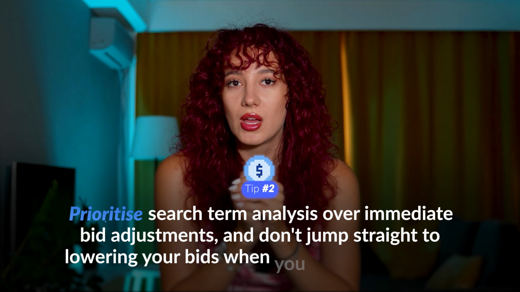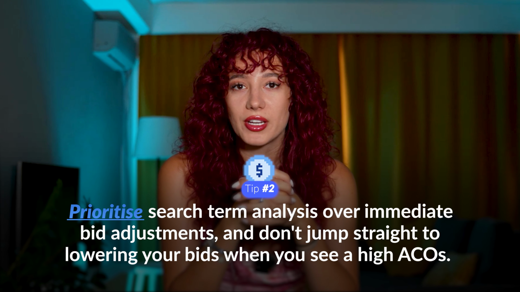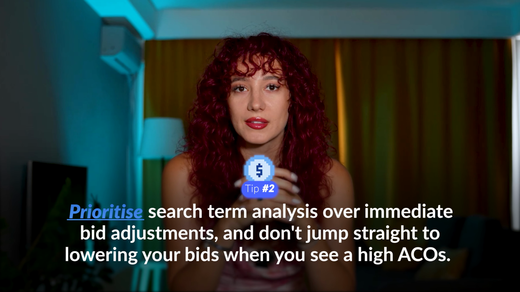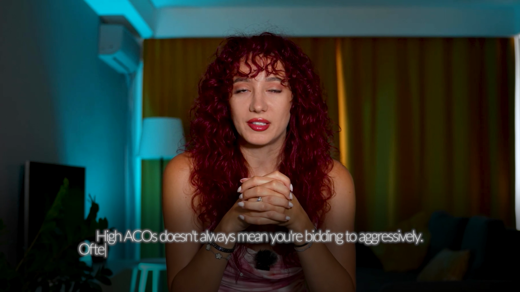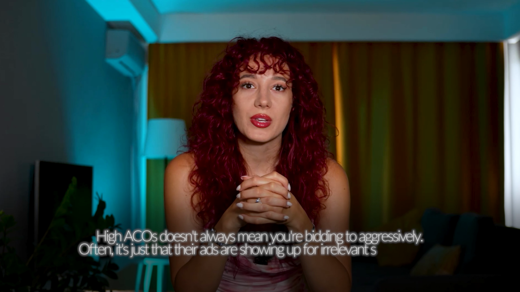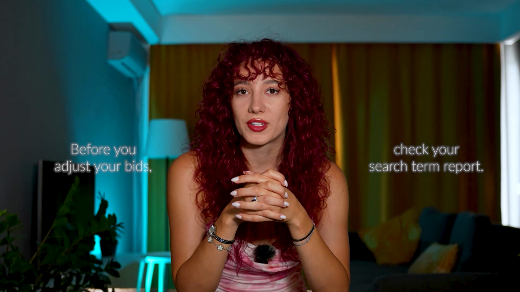traffic. Tip 2. Prioritize search term analysis over immediate bid adjustments. Next, don't jump straight to lowering your bids when you see a high ACoS. That might be your first instinct, but here's the thing. High ACoS doesn't always mean you're bidding too aggressively. Often, it's just that your ads are showing up for irrelevant search terms. Before you adjust your bids, check your search term reports. If you notice irrelevant or low converting search terms, add them as negatives to stop wasting your budget.